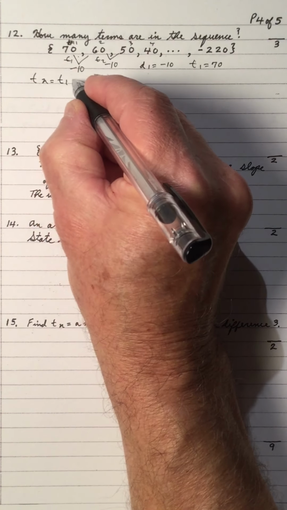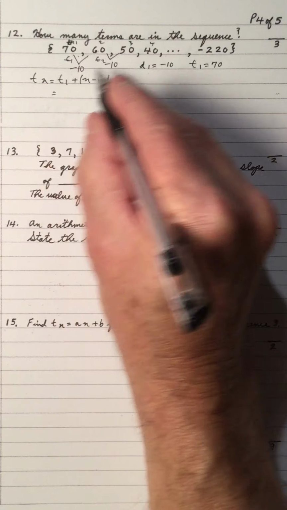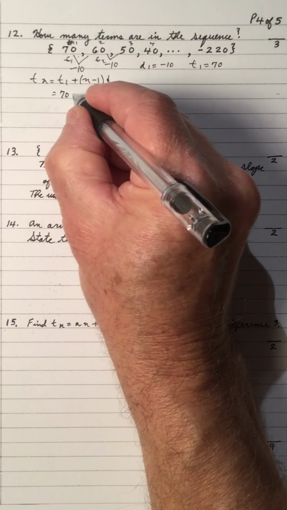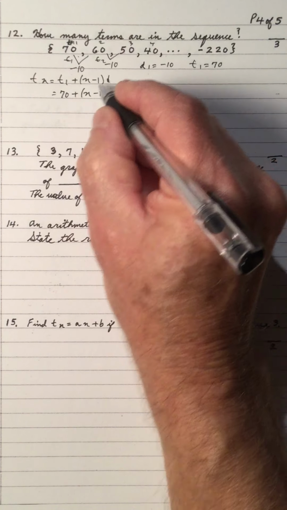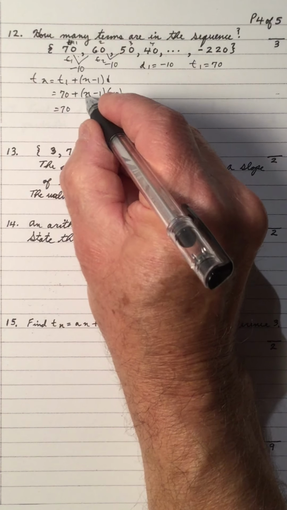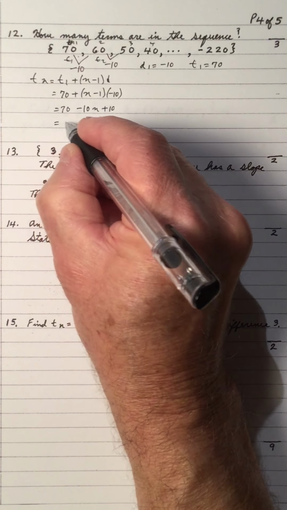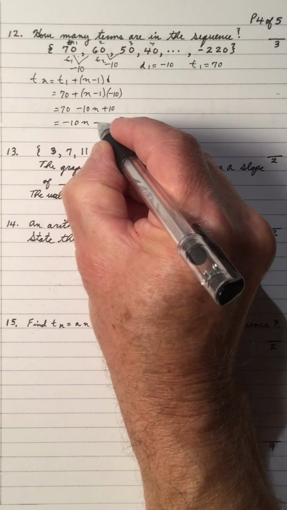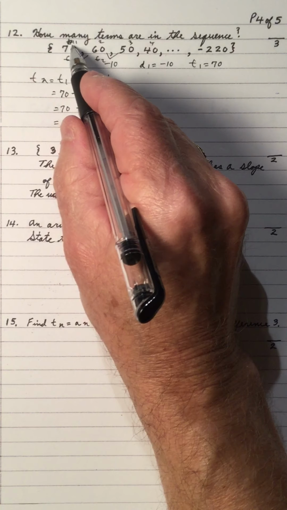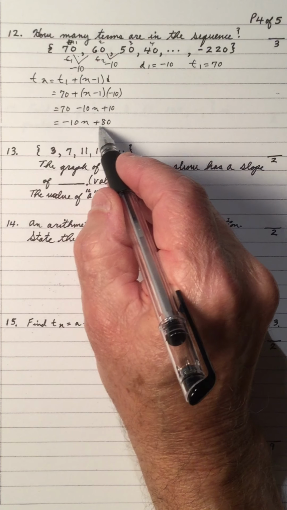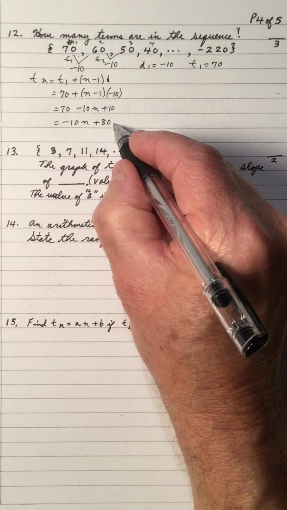Tn is T1 plus n minus 1 d. So T1 is 70, n minus 1, and the difference is negative 10. So 70, negative 10 times n, negative 10n. Negative 10 times negative 1 is plus 10. So the term is negative 10n plus 80. And check it out just to see. Put a 1 in. n is 1. Negative 10 and 80 is 70. Put a 2 in. 2 times negative 10, negative 20 plus 80 is 60. So this is the right equation.